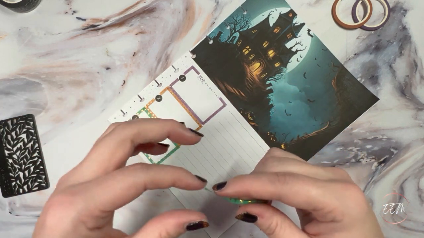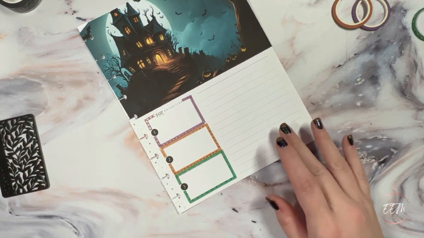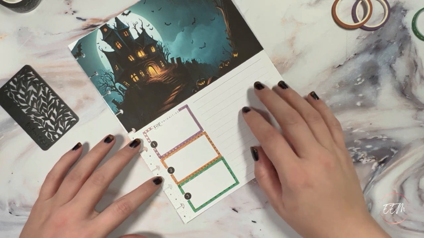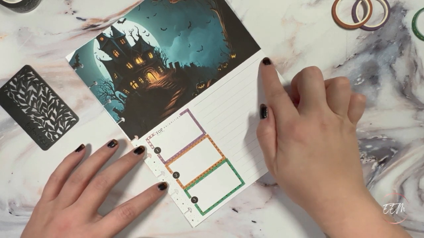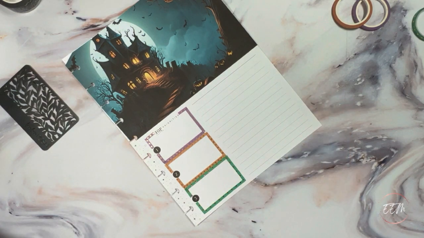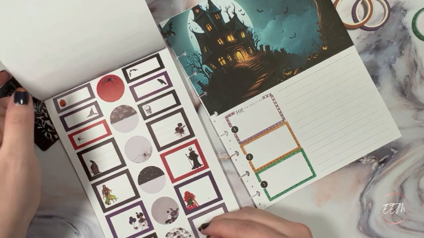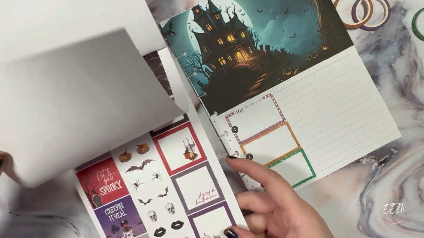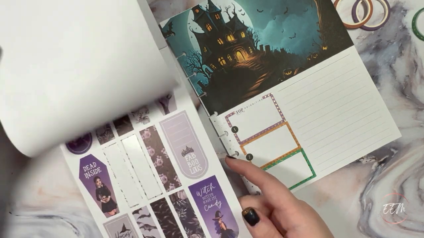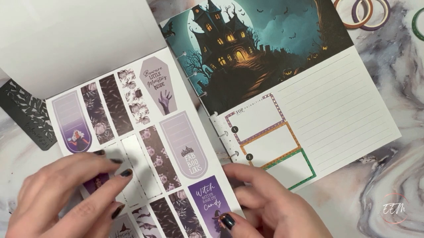Okay. And that, my friends, is how we have our different sections already divided out using skinny washi tape. Okay, and so I'm debating what I want to do. You know what, I'm going to keep it kind of like how we did on the left side. I'm going to come over here and go back to that page with the shorter washi strips. Yes, this one.